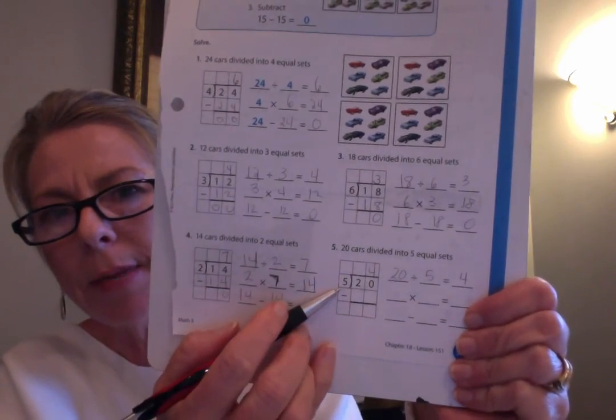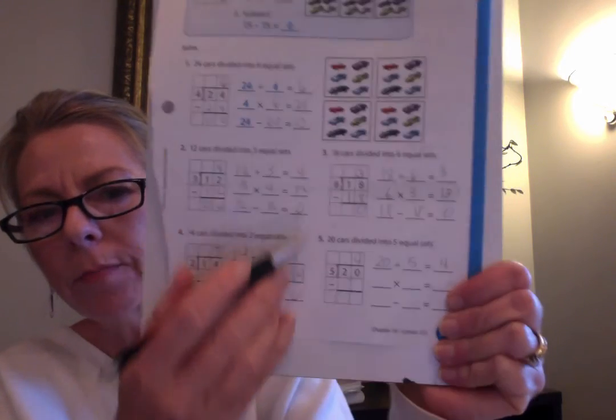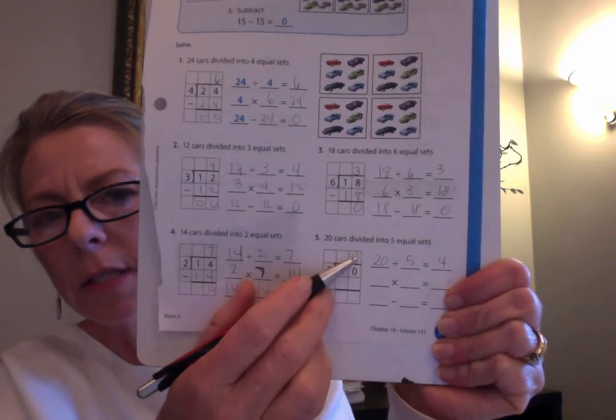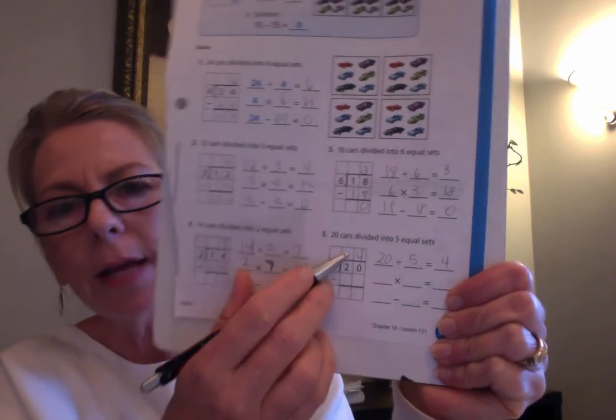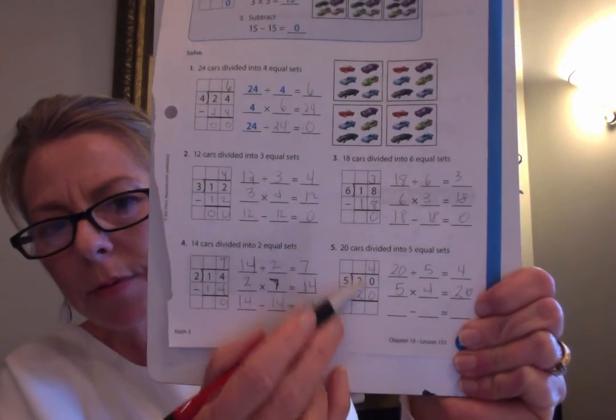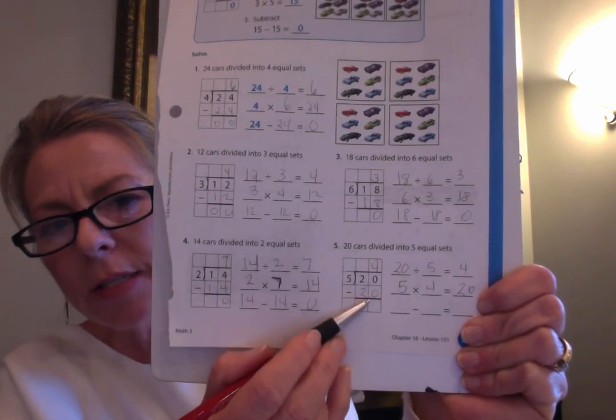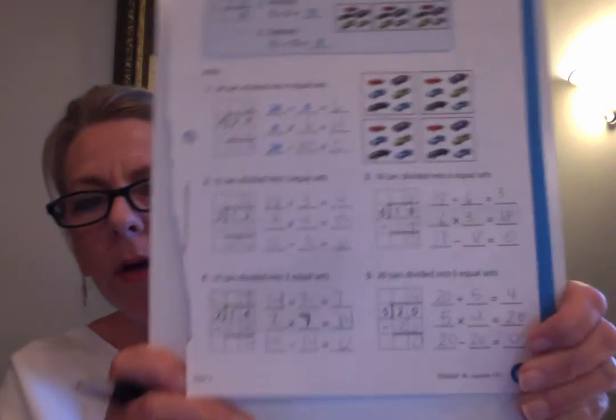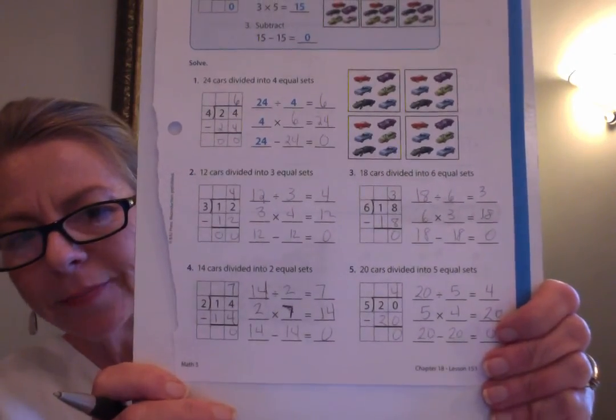Okay, then the next step is to multiply. Remember, multiply your divisor times your quotient. So we're saying 5 times 4. That's Mom's job to multiply. 5 times 4 equals 20. Okay, and our last step is to, whoops, we always have to remember to put 20 here because we just multiplied 5 times 4 and we put the answer here. And then sister subtracts. So we do 20 minus 20 equals 0. 20 minus 20 equals 0, and when we get to all zeros, we are done.